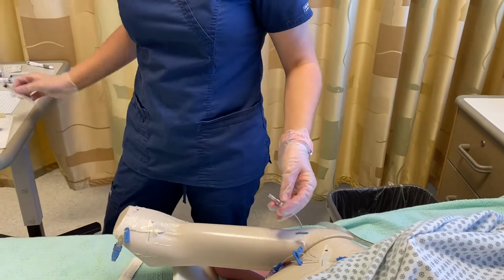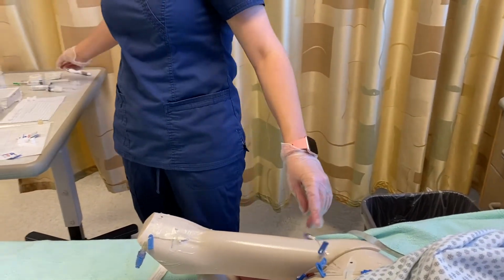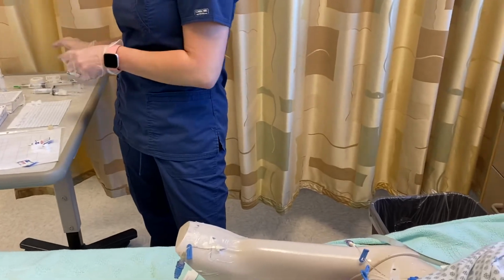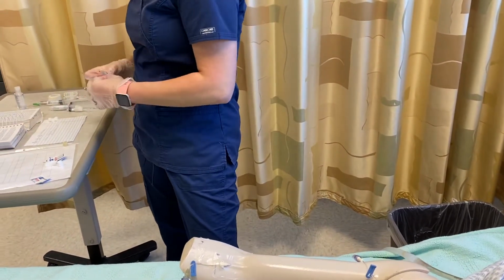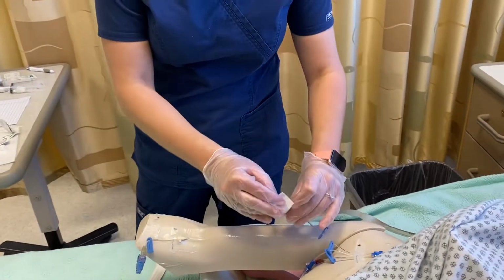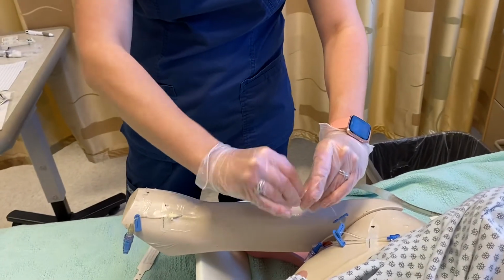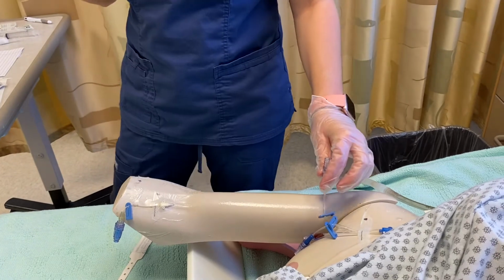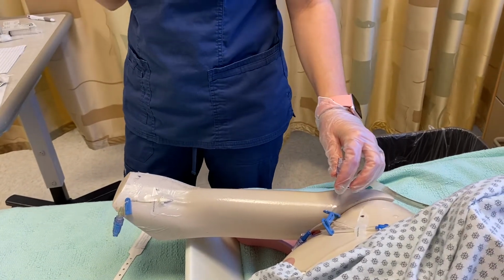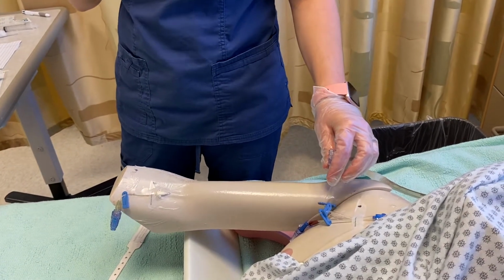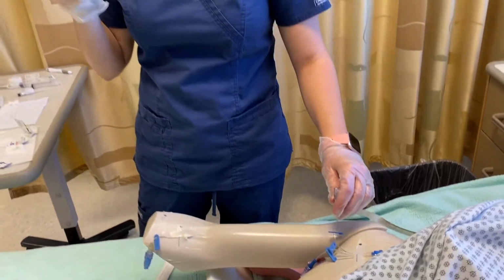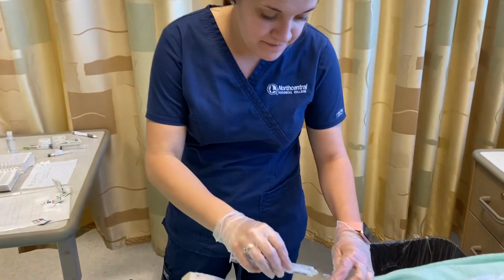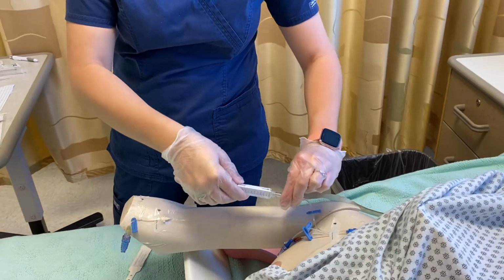Take that off again. Grab another alcohol swab. Clean that. Grab another saline flush. Expiration date, check, we're good. Remove any air. Attach.